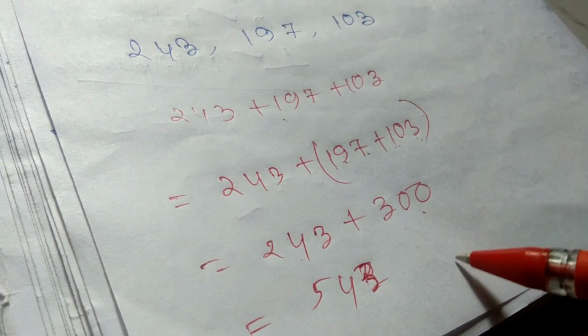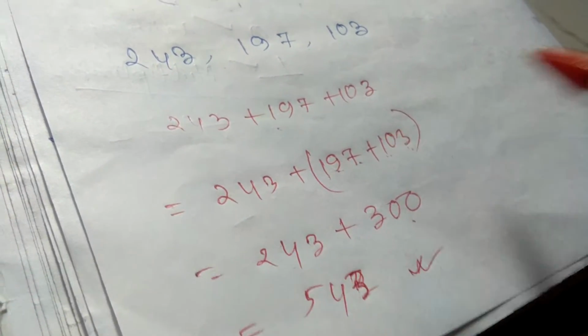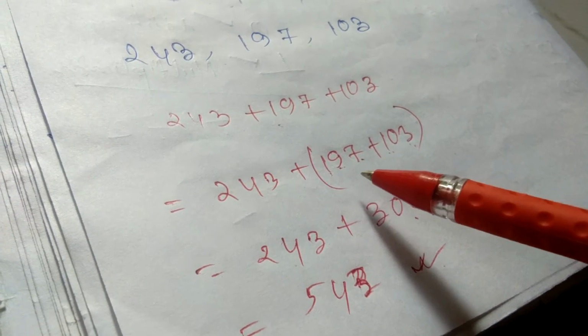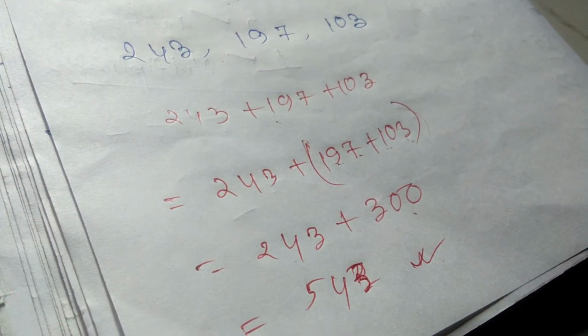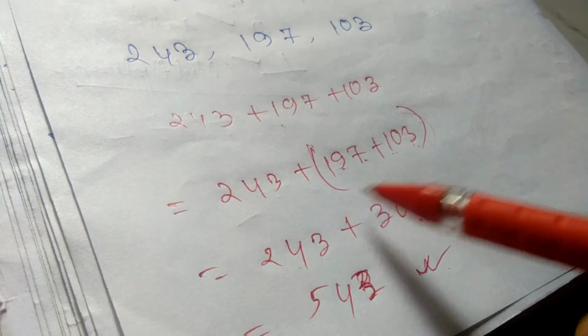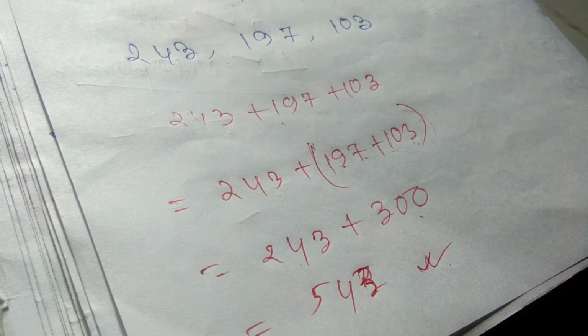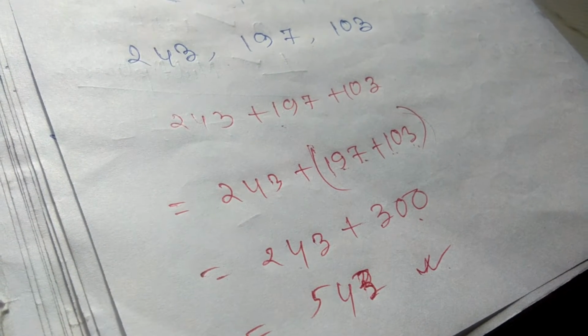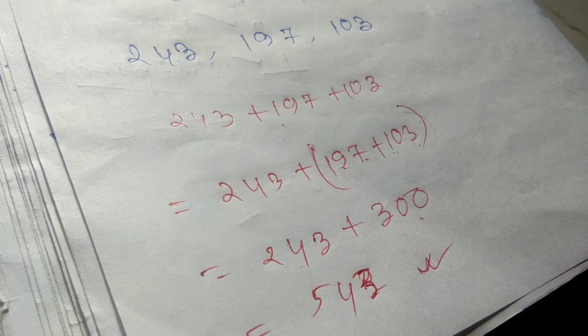543. So that is our answer. So we can apply associativity of addition with these brackets, and we can do this addition easily. So that is the function of associativity of addition. Same thing we can apply for the multiplication also.